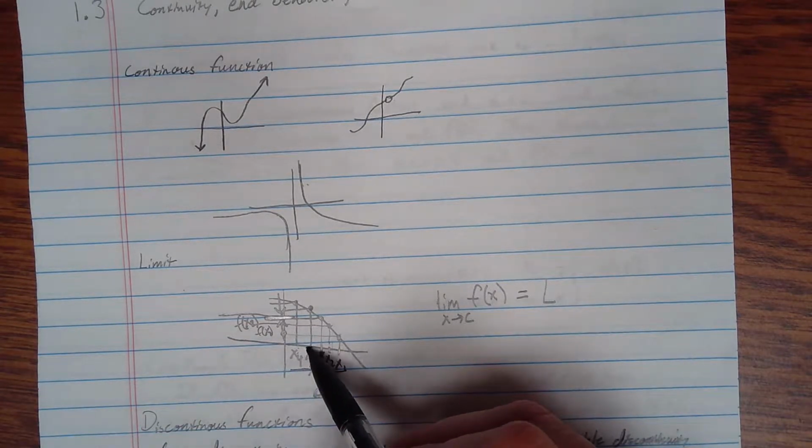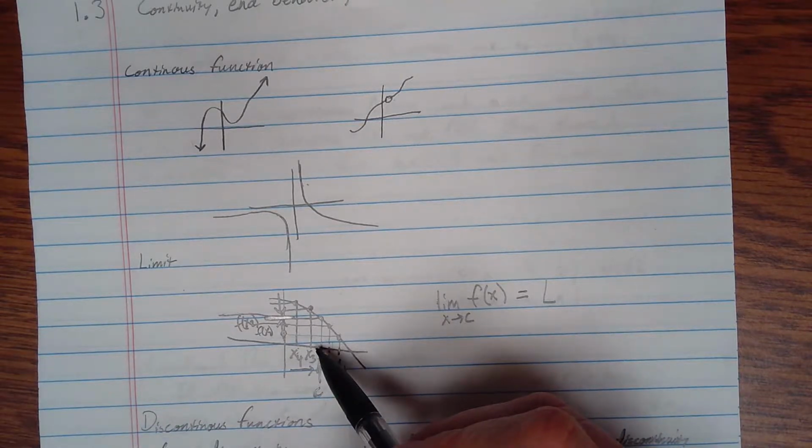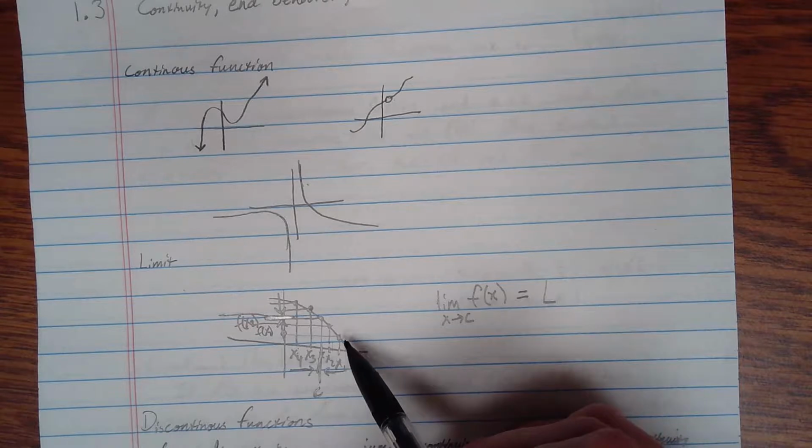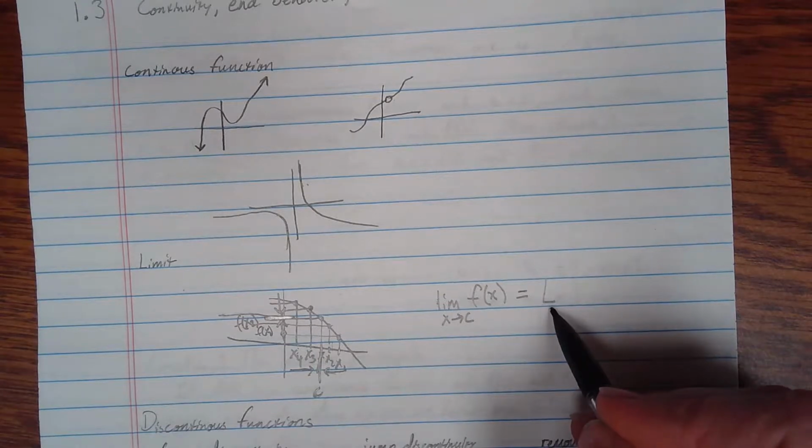As I choose x's that are closer and closer to a certain value, then the function values will get closer and closer to a certain value. And that value would be L.